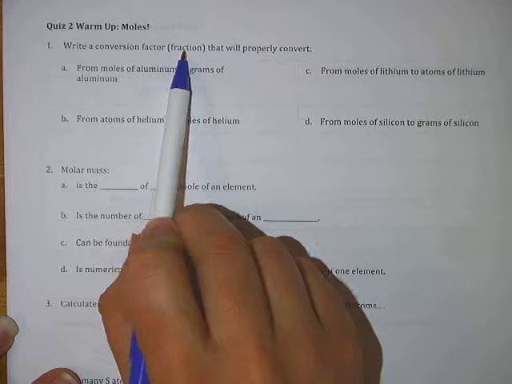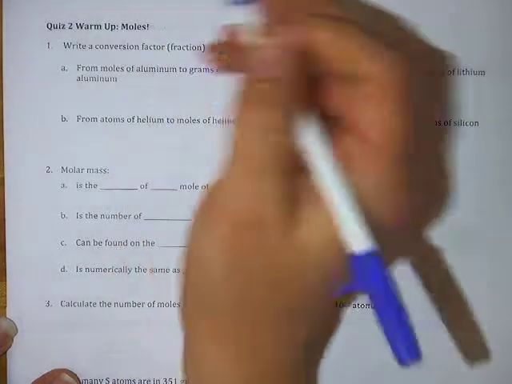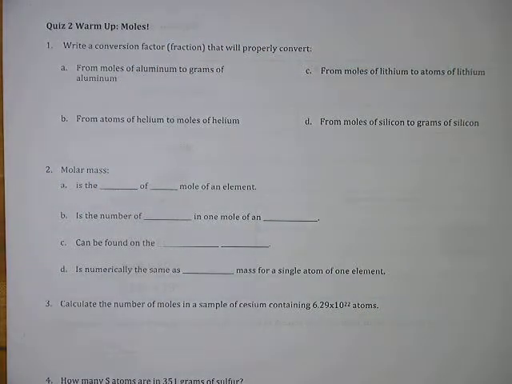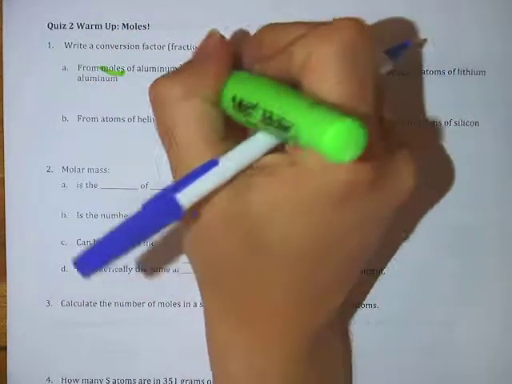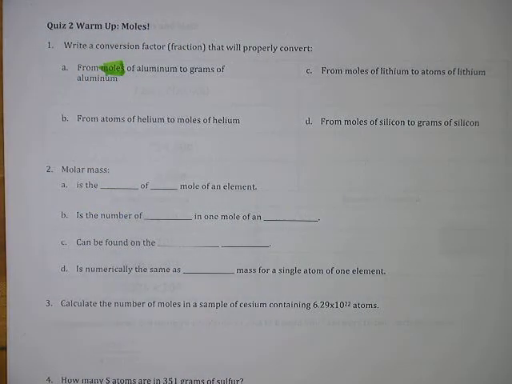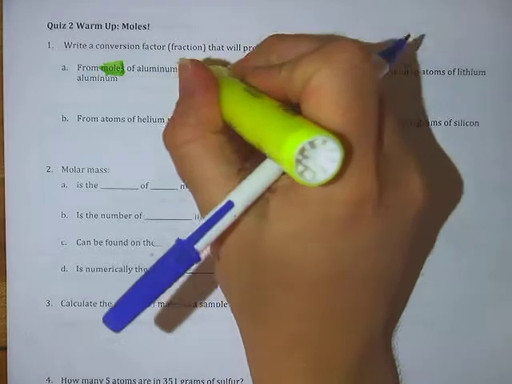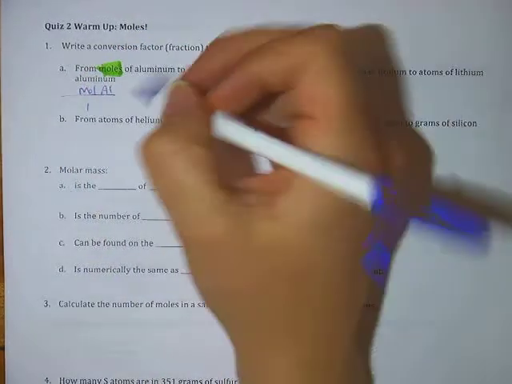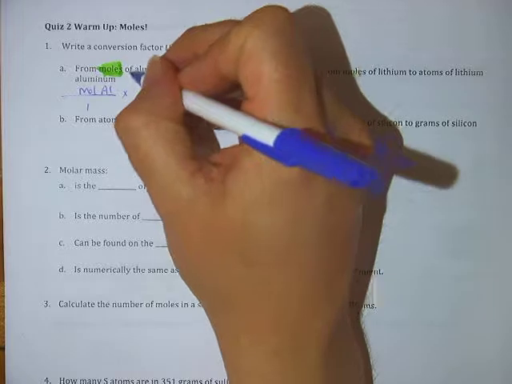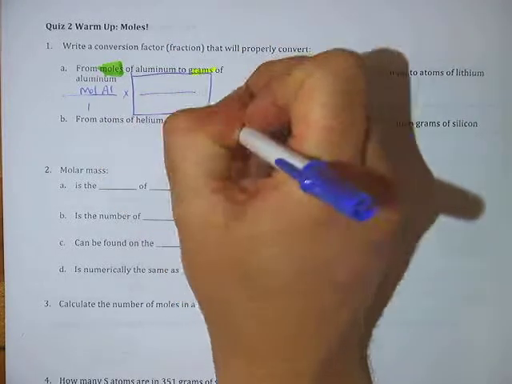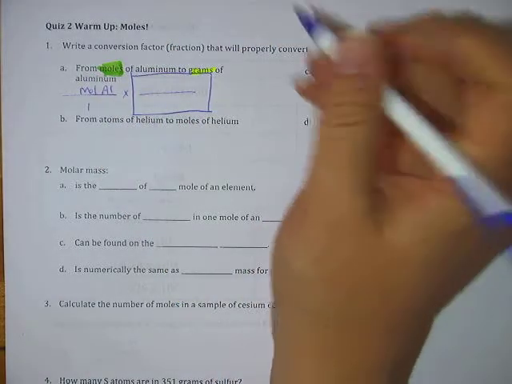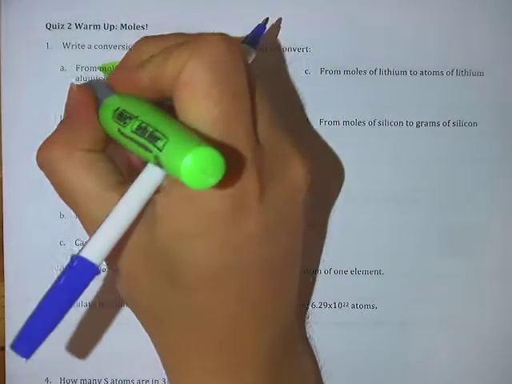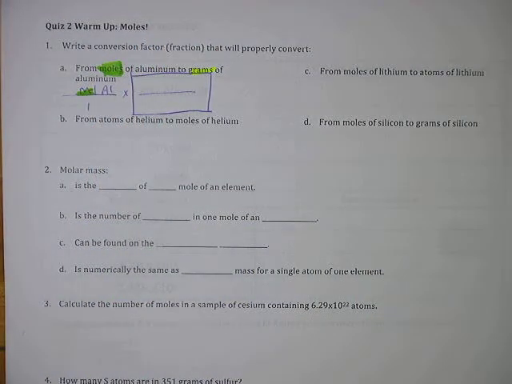So let's look at number 1. It says write a conversion factor, like a fraction, that will properly convert from moles of aluminum to grams of aluminum. So that's our first one, from moles to grams. So you're going to start with moles of aluminum over 1. It'll be times some other fraction, and all they want is to know what this fraction right here is. That'll change these moles you're starting with to grams.